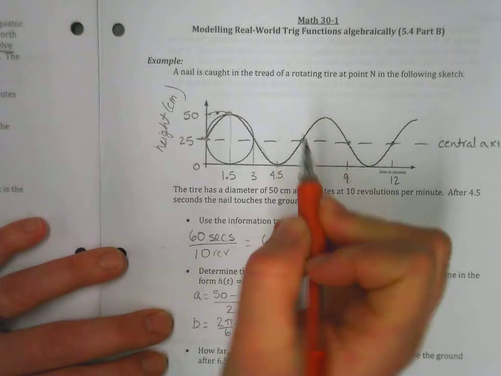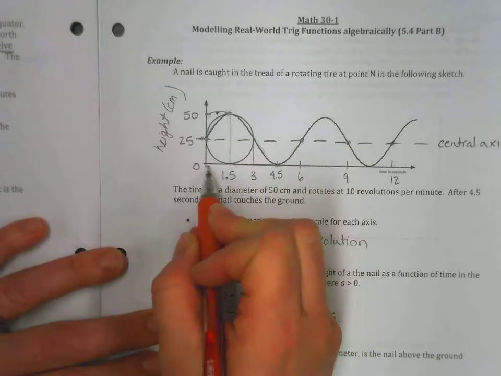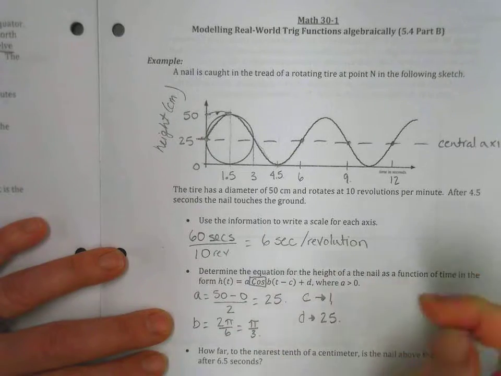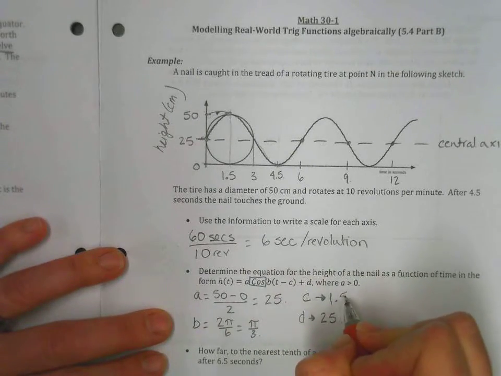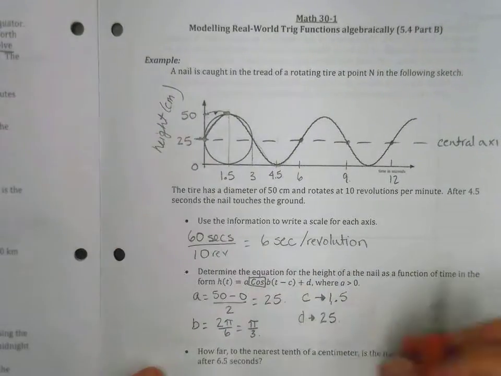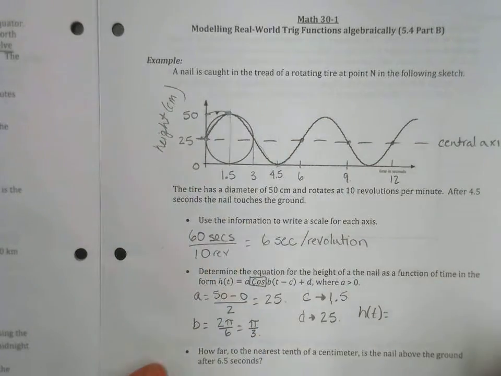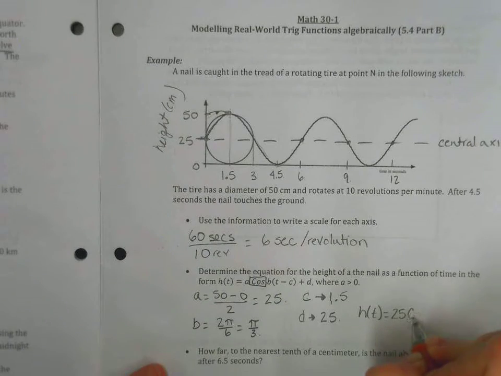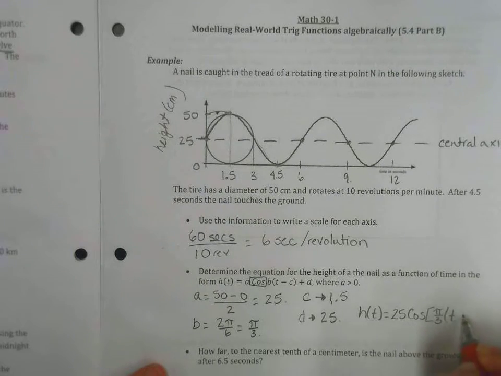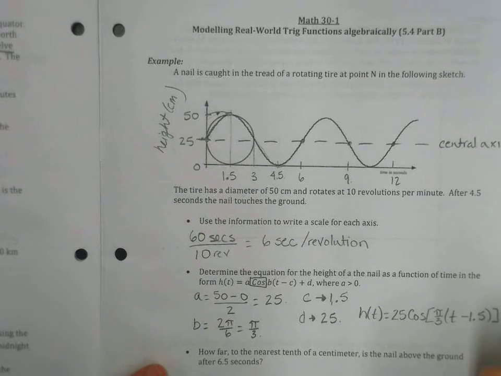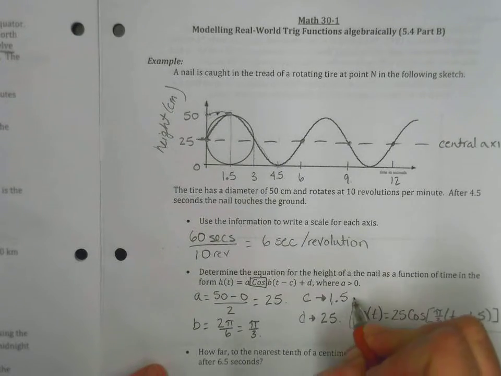So what would our equation of this, the height of the nail, be? h of t equals 25 cos of pi over 3 times t minus 1.5 plus 25. So if we graph this on our calculators, okay, we would get this exact same graph, okay, with roughly the same windows.